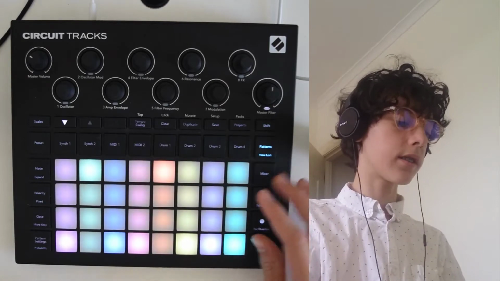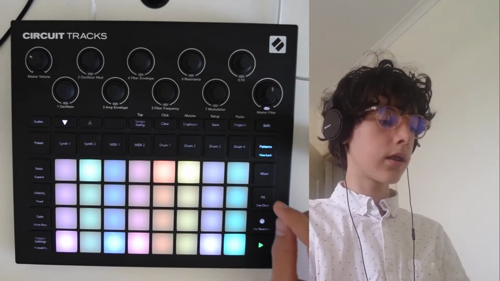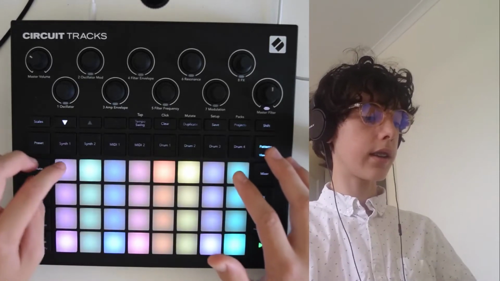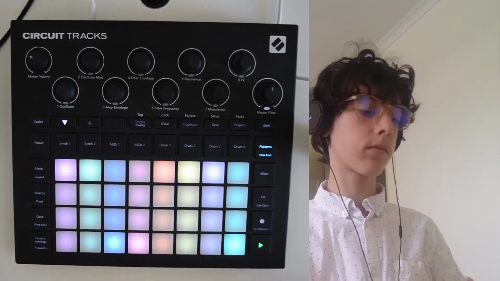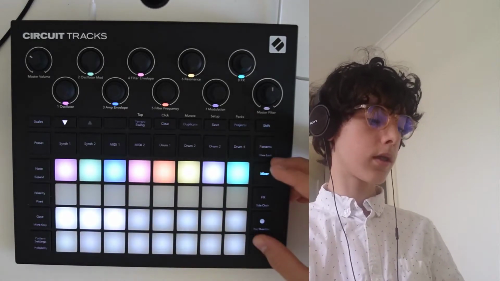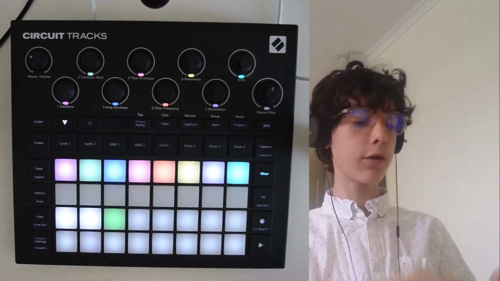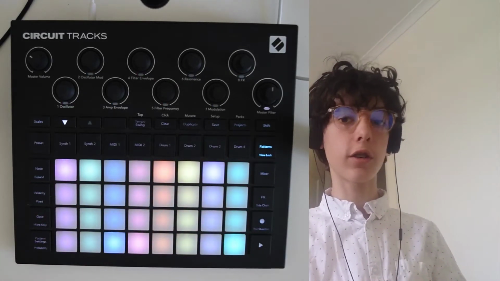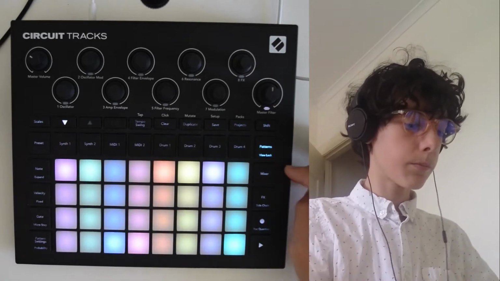So then we can add in some more elements, maybe add the snare, save a new scene, and then we have this scene which is like the full section. So then you can create more patterns to create a B section for your song, but we're not going to do that here. So, what's next?